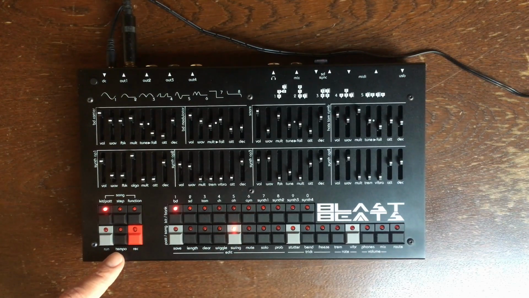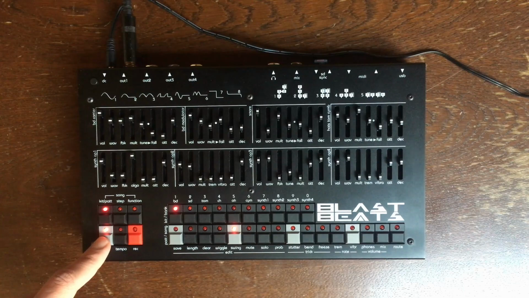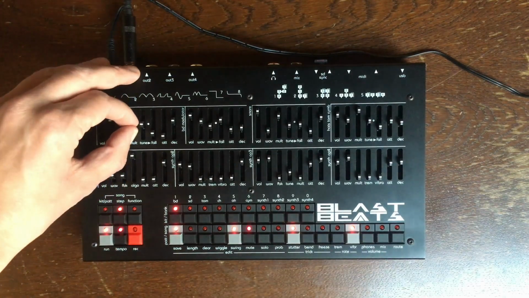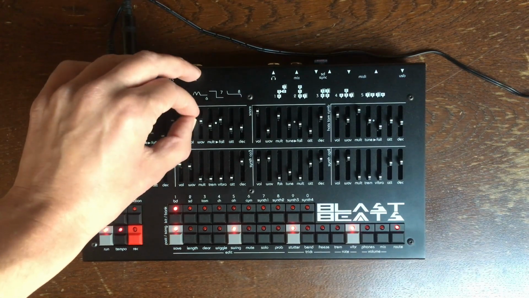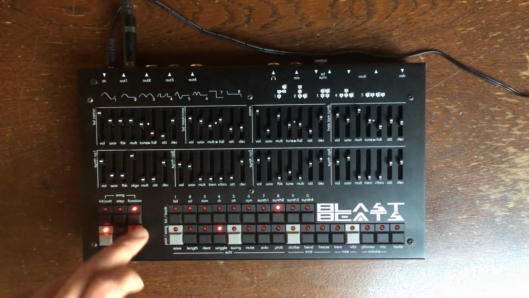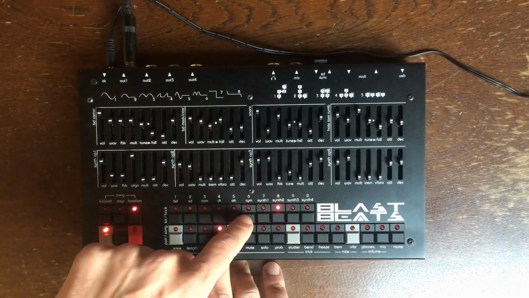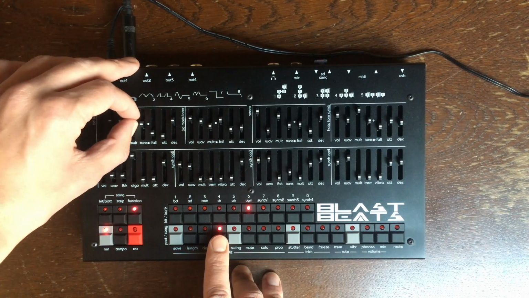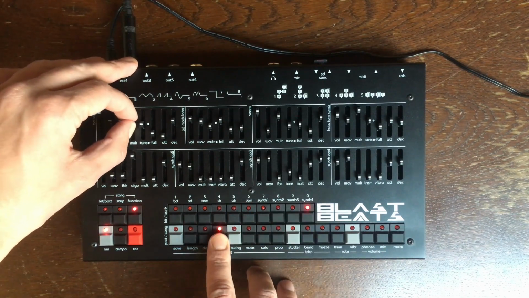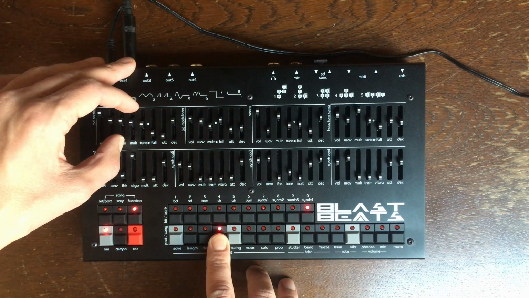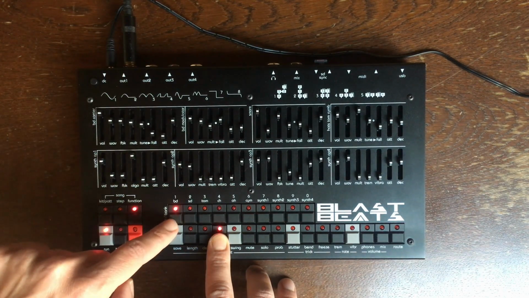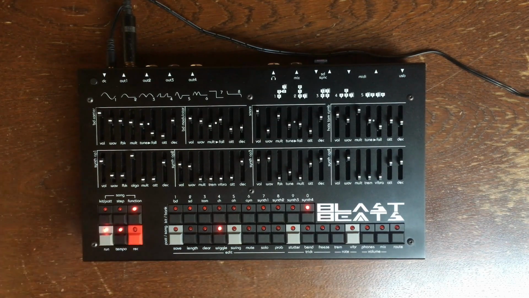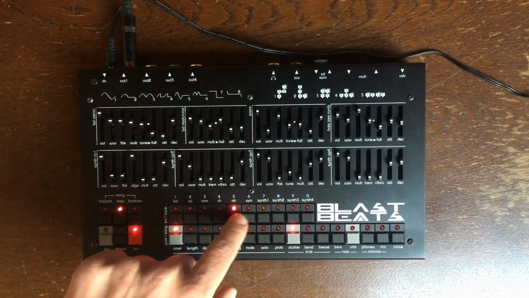I will recall another pattern that's empty. Let's check that wiggle thing. This should be the amount of now after the synth.